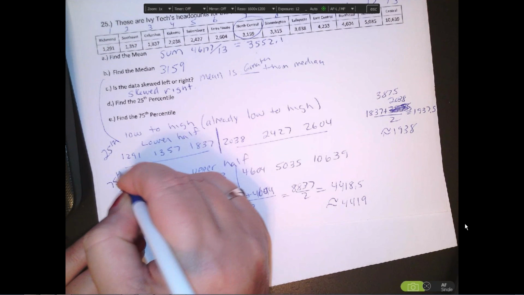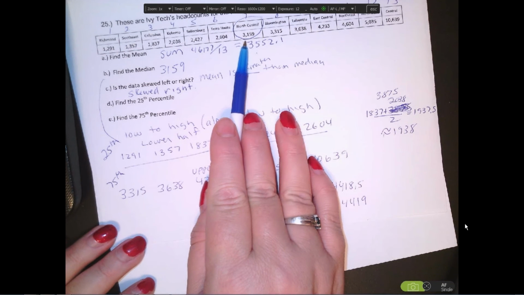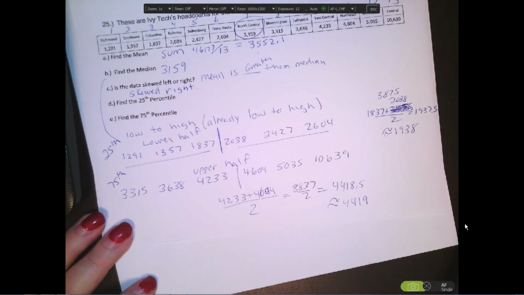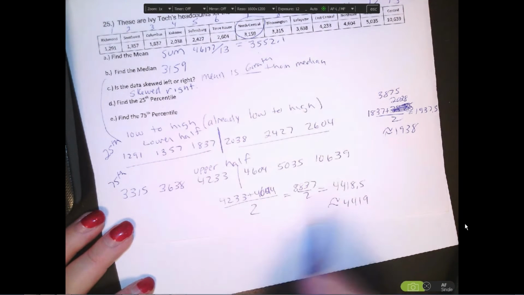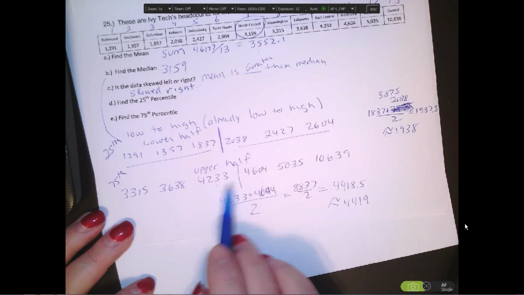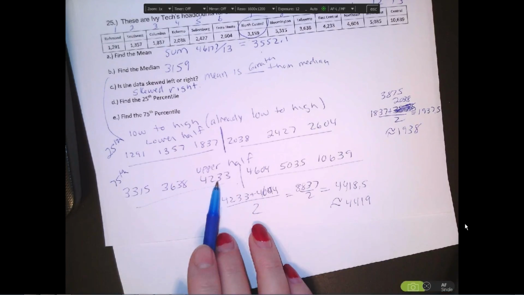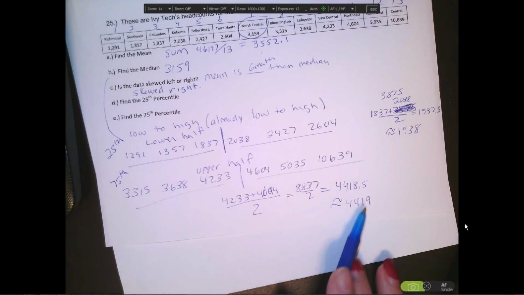The 75th is the upper half. When it lands on a number, that's not counted in either half. If it's between them, everything to the left of the line counts as the lower, everything to the right counts as the upper. But you don't count the one it lands on if it's an odd number, because it wouldn't be fair. Which one would you put it in? So the median of the upper half falls 3 on each side. It's an even, so we add 4233, 4604 and divide by 2, and we get 4418.5 or 4419. It didn't say where to round.